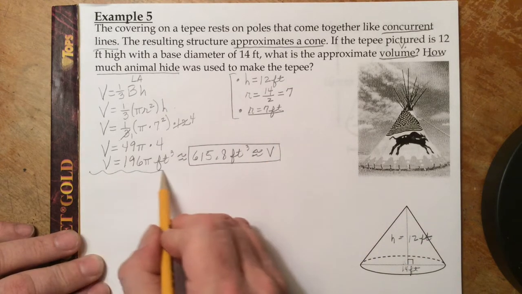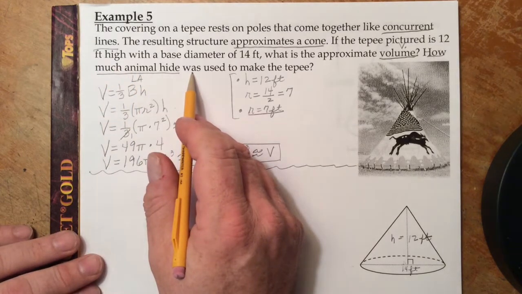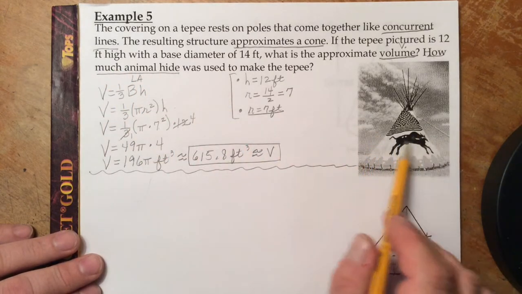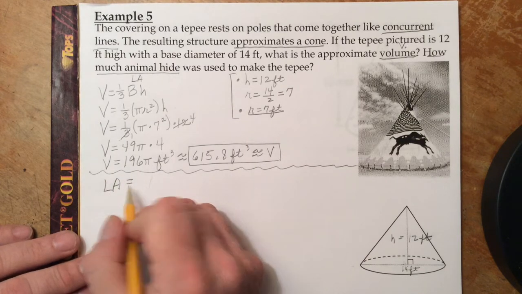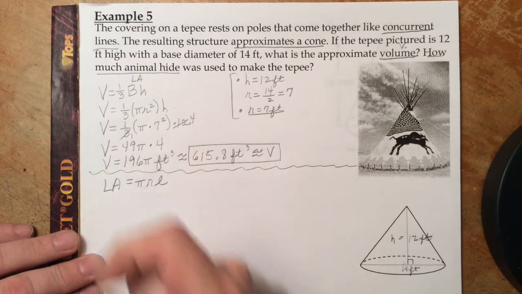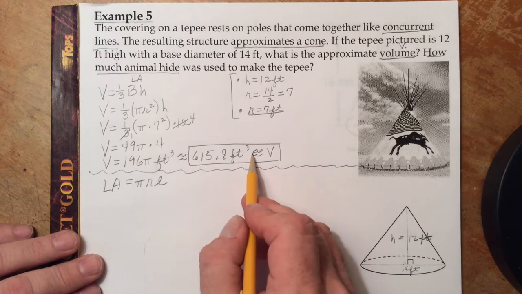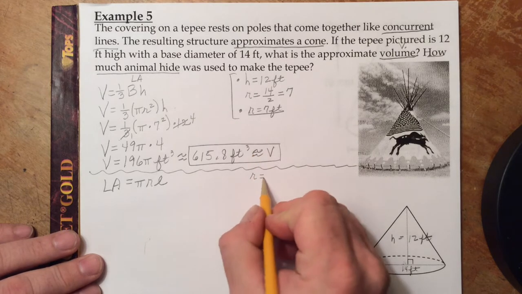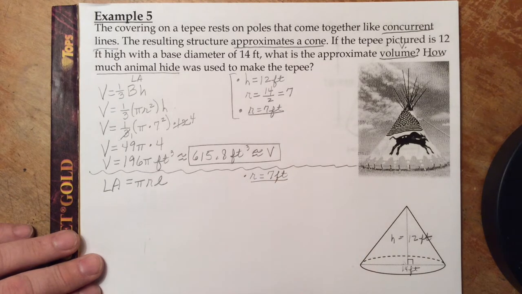And then the second part of our problem, we're going to find how much animal hide, which again implies lateral surface area. So the lateral area of a cone from the previous lesson is pi times the radius times the slant height. We already have the radius, of course, from above, but now we need the slant height.